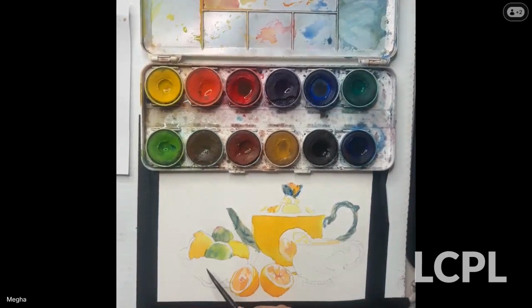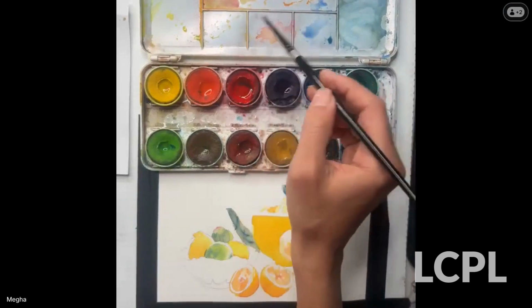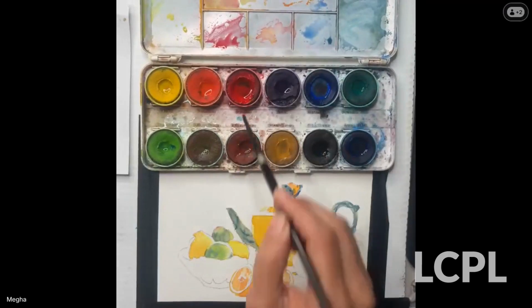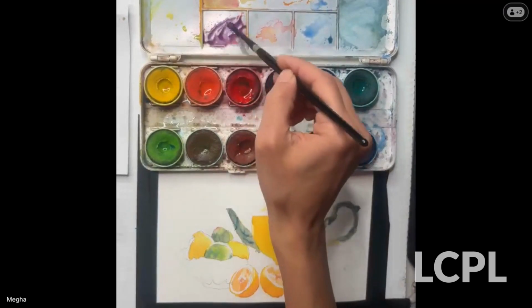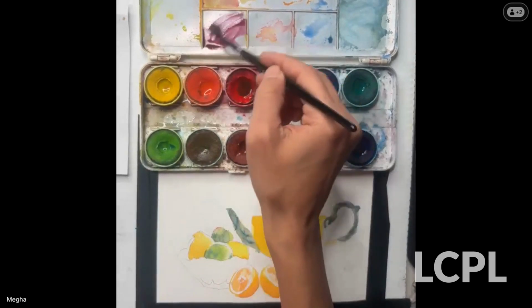And you can see there's a lot of shadow area here, which has a lot of warmth. It is almost like a purple, but more on the red side. So I'm going to go with a little bit of red and maybe pick some purple. That's too purple. A little more of red.